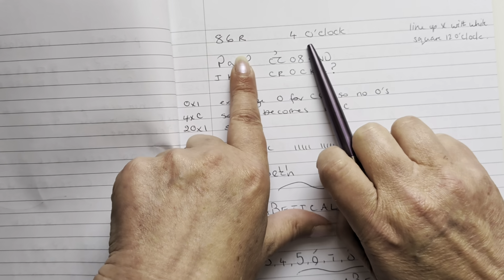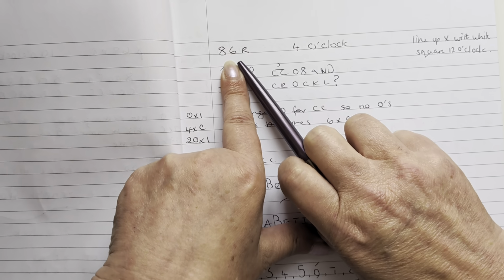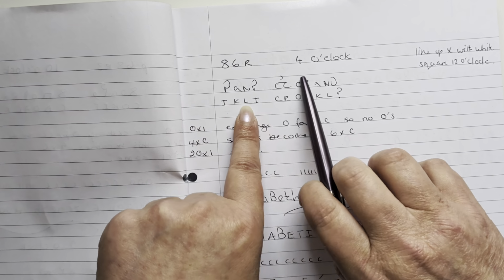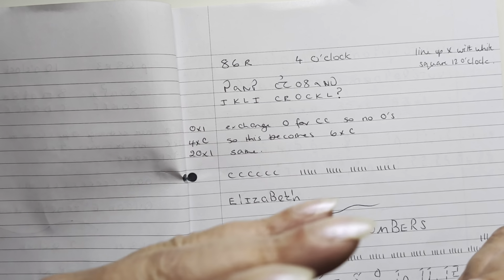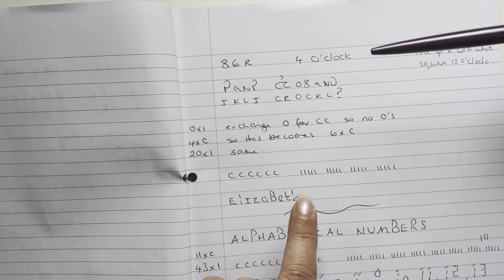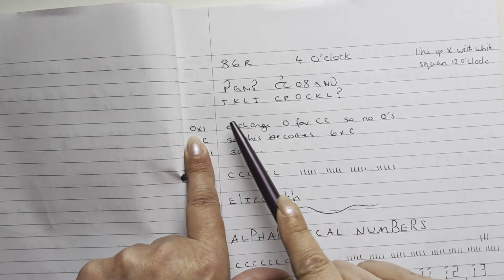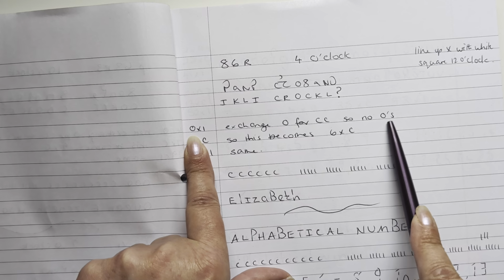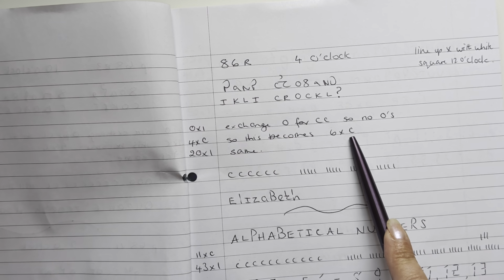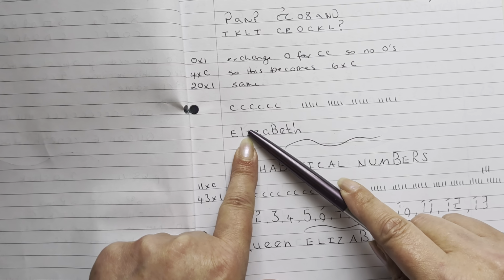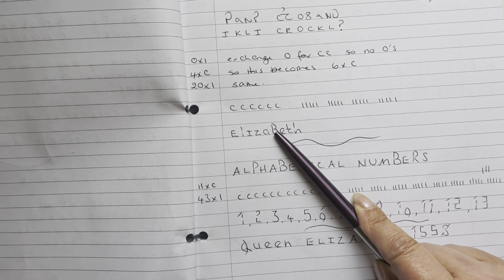The 4 o'clock position that we had on 86R, the reason behind this one is 6 and 8 is obviously just back to front. The letters were upside down. And for this one, I did exchange the circle for C's again, so there were no actual circles. So I ended up with 6 of the C's and 20. And we can still get Elizabeth. She's got a capital I in there. She's got a capital B.